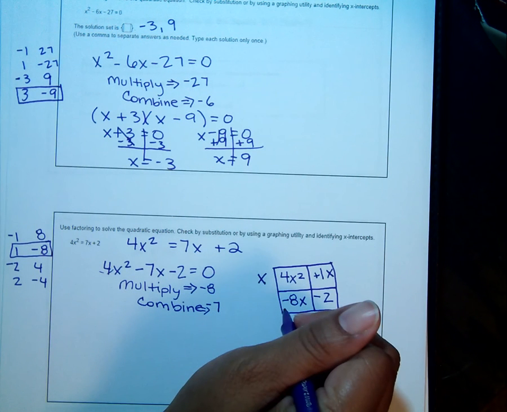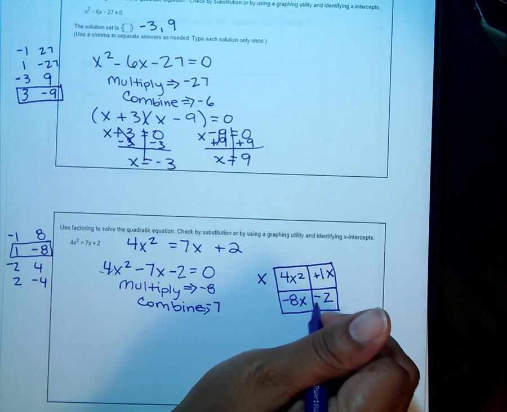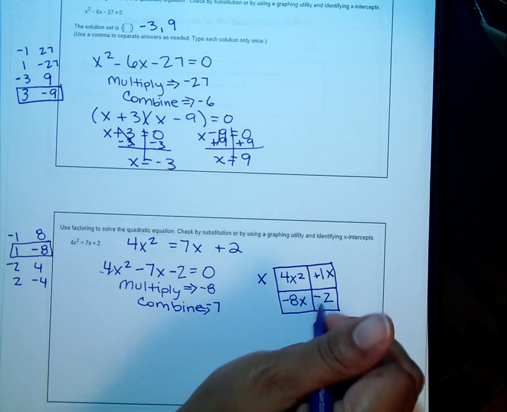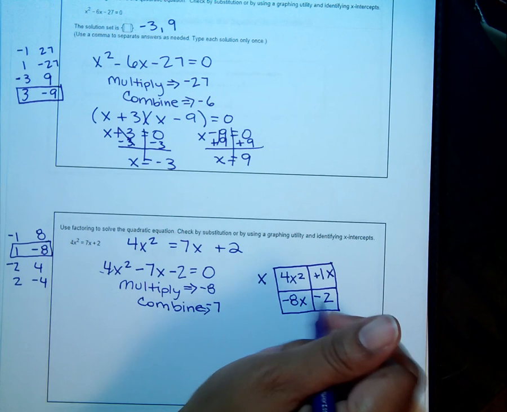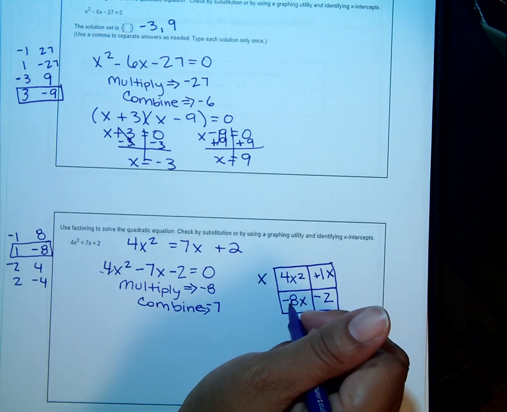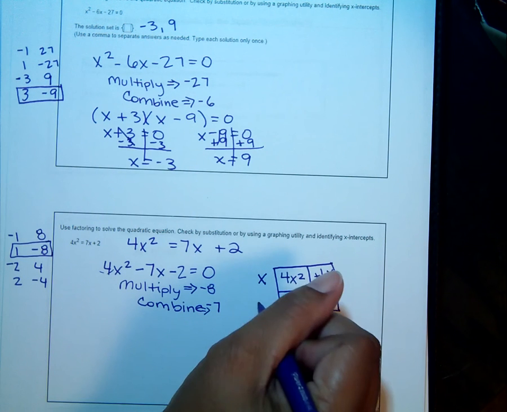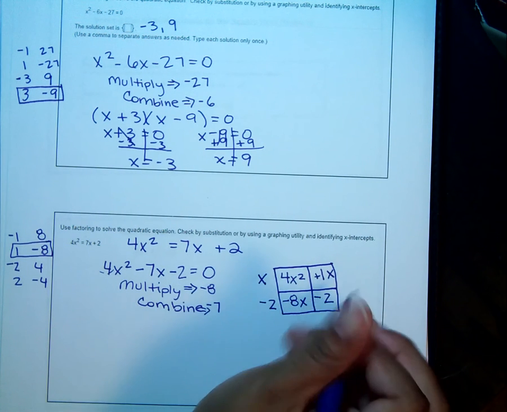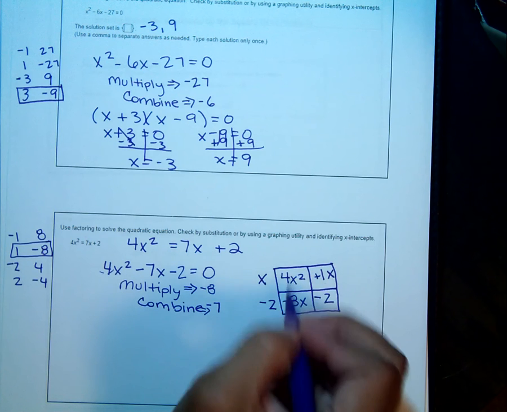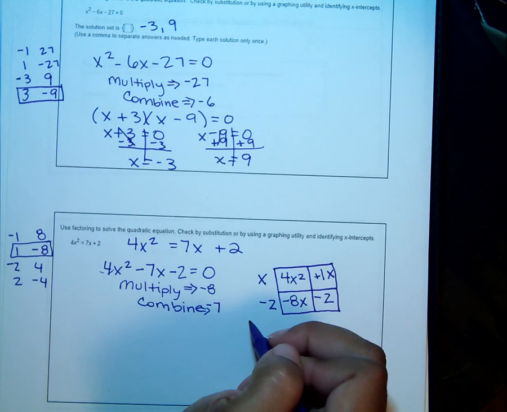Then I go down here and I have to figure out what I can factor out of a negative 8x and a negative 2, minus 8x minus 2. They both don't have an x, so I can't pull out an x. What number divides into a negative 8 and a negative 2? A negative 2, right?